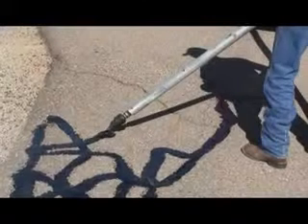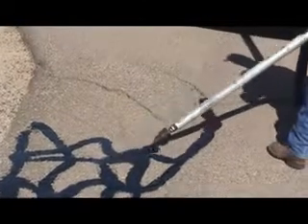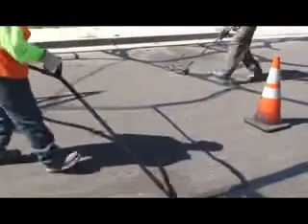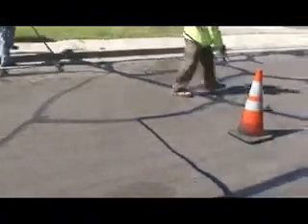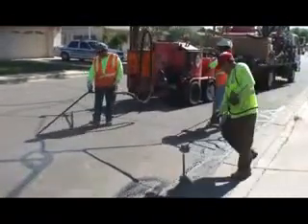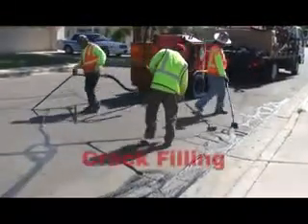This is accomplished by simply blowing out the crack and overbanding the crack using a swivel wand tip or a squeegee to accomplish the seal. If the proper sealant is applied, this method for non-working cracks is effective, fast, and efficient. It is referred to as crack filling.